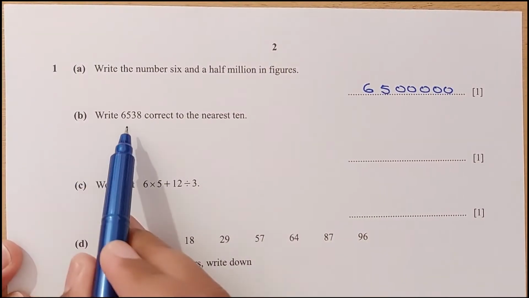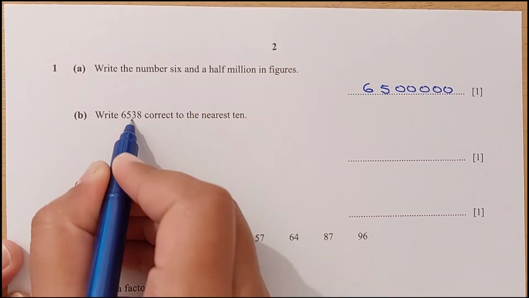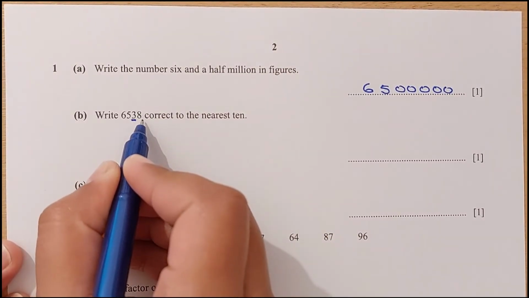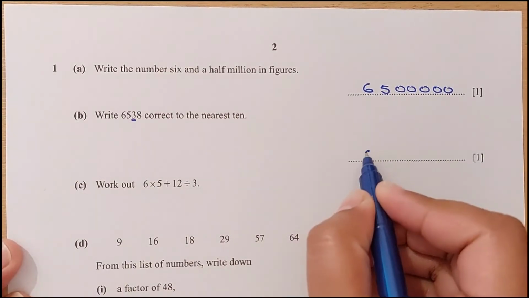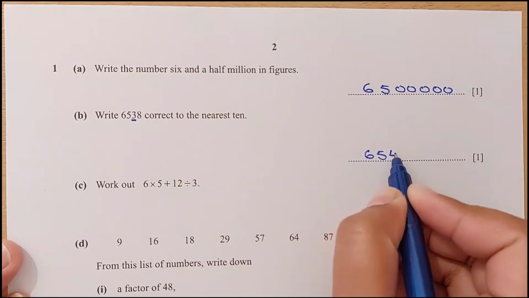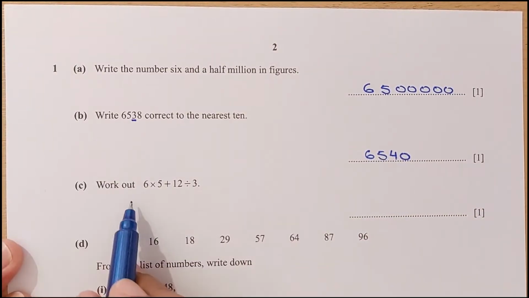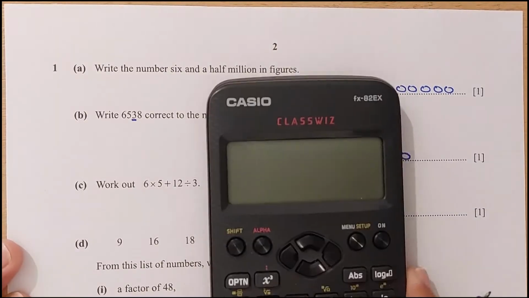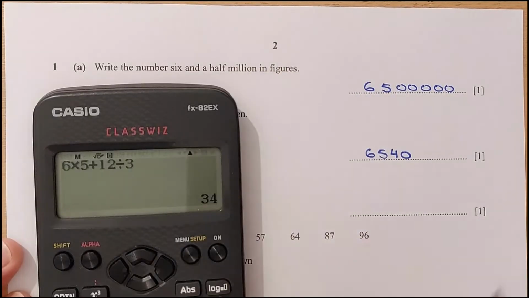Now for part B, write this number correct to the nearest 10. The digit at the 10 place is 3 and the next digit is 8, that is more than 5. So we add 1 to 3, so we have 6, 5, 4 and replace this 8 with 0. Now for part C, work out this. 6 times 5 plus 12 divided by 3. This is 34.